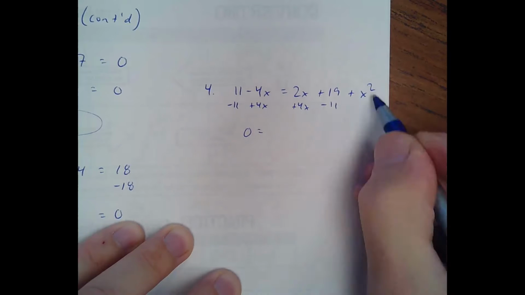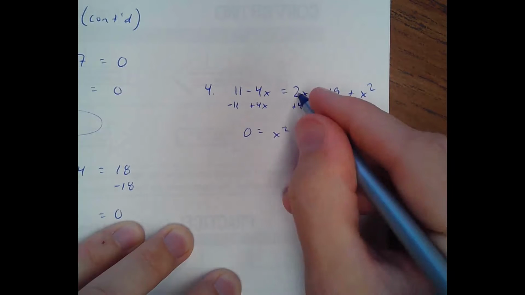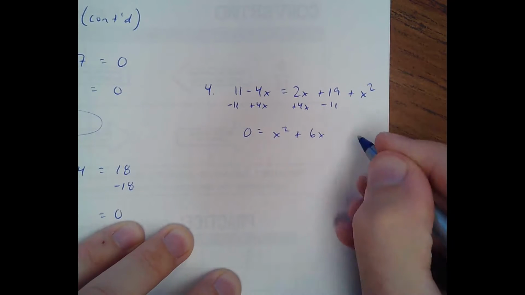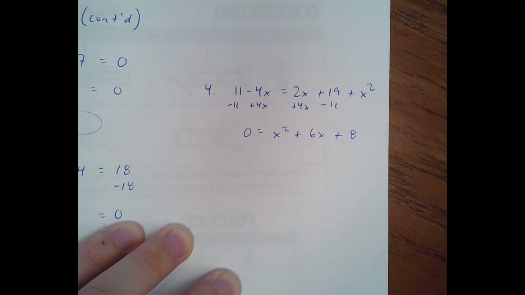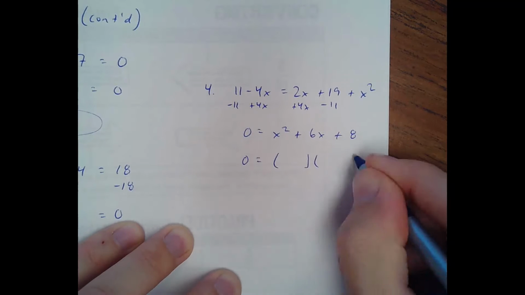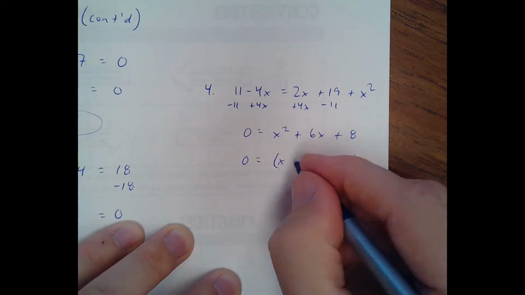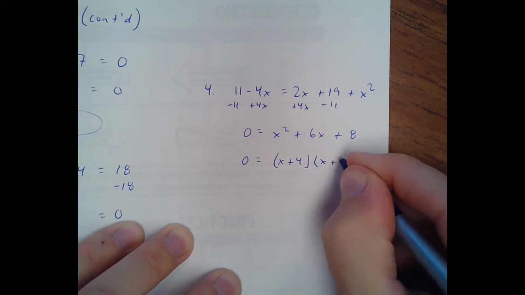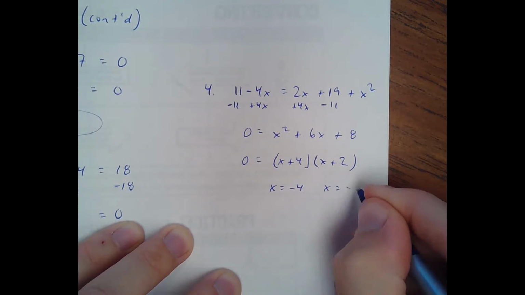And I'm going to go ahead and put everything in order now in standard form. So I'm going to put the positive x squared first, then 2 plus 4, positive 6x, then 19 minus 11, positive 8. So now it's equal to 0. Now I can factor it. So multiplies to 8, adds to 6 would be 4 and 2. So x equals -4, x equals -2.